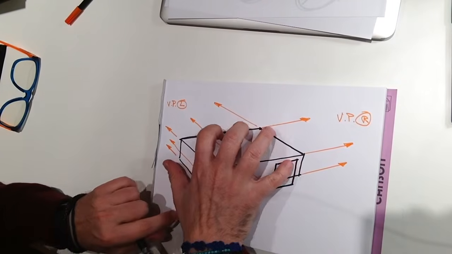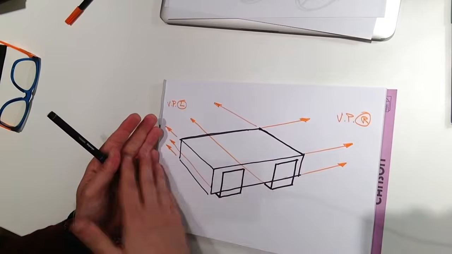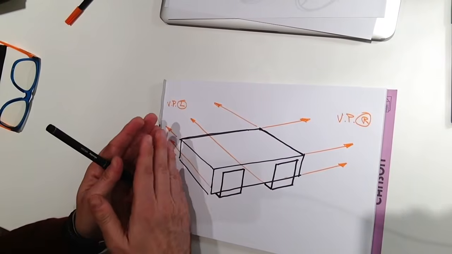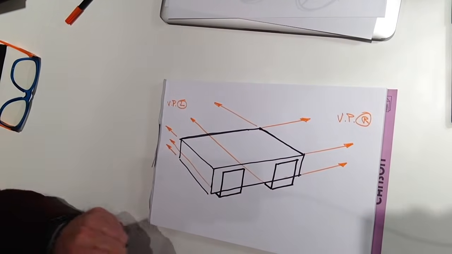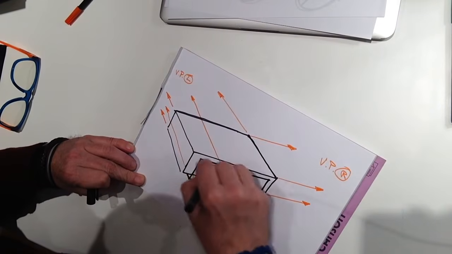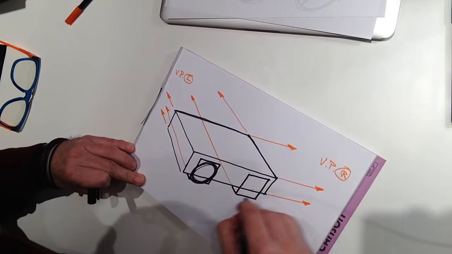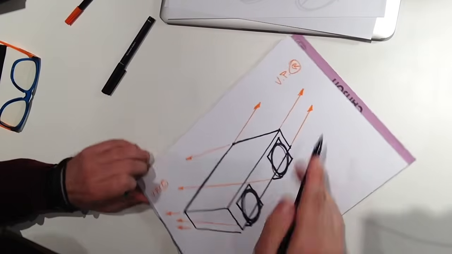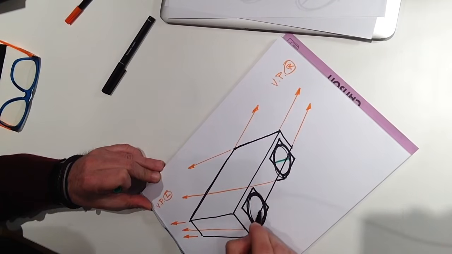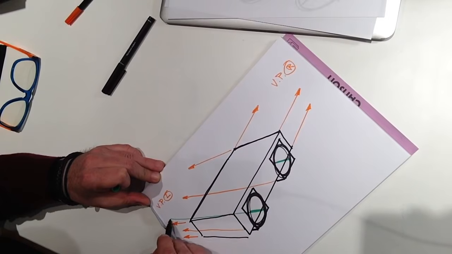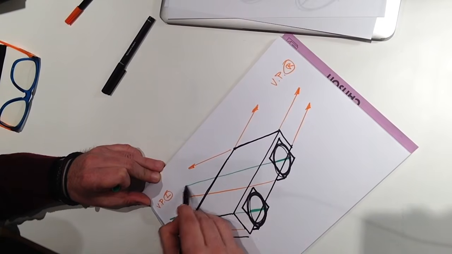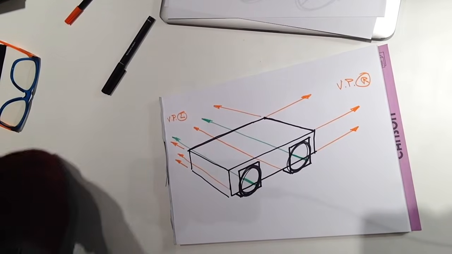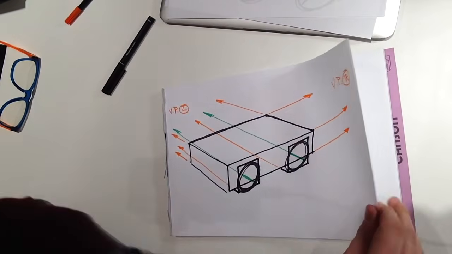And of course, if this shape was sketched the opposite way, left, right, then the ellipse would have the minor axis going to the right because it would be on the left. So let's do it. Here we go. Now I take the minor axis, which is this one, and this one, and look, it's going exactly to the right vanishing point. You see? So I hope that this explanation can be clear to you.